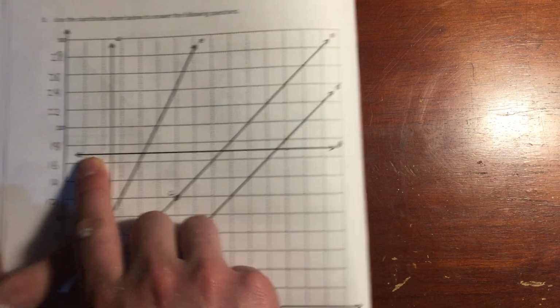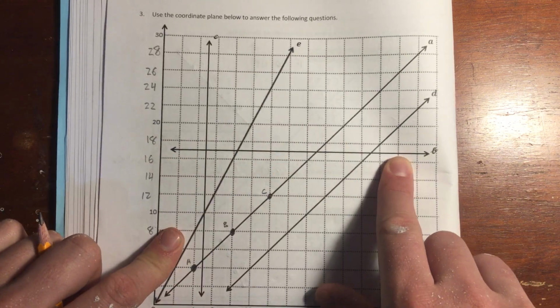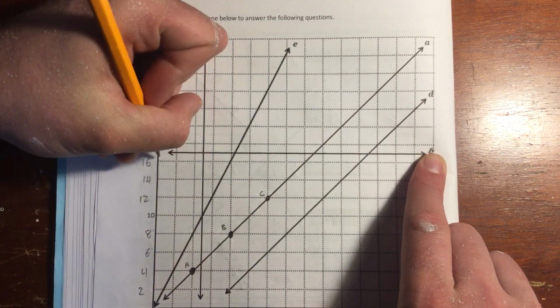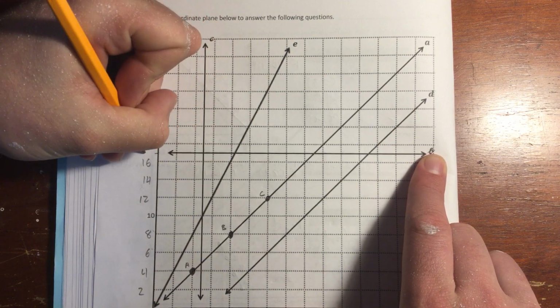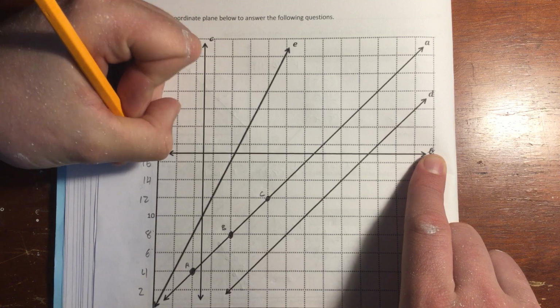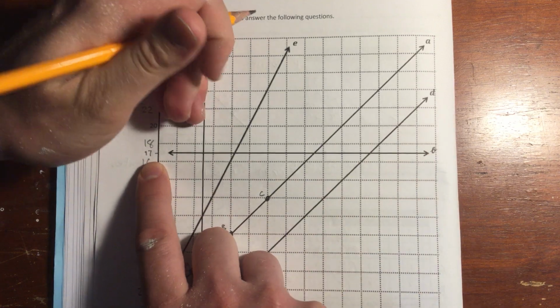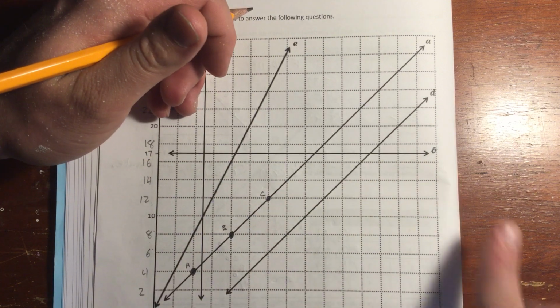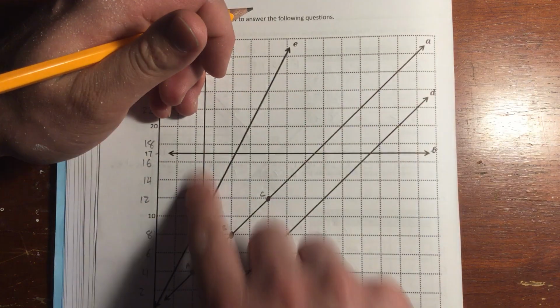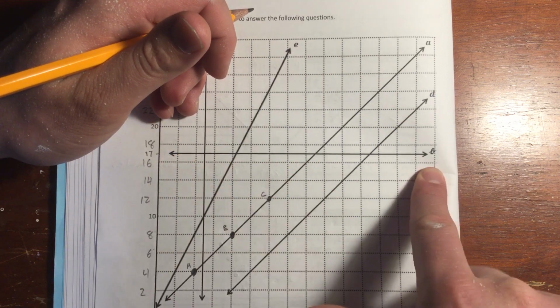So I can see that line B is just this horizontal line. So I want us to think, if we were to label this as a y coordinate, okay, it's halfway between 16 and 18. So that would tell me that that's going to be 17. And if I went anywhere on this line, that would have a y value of 17. It's not increasing or decreasing. It's just staying the same.